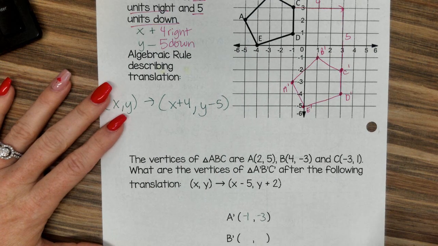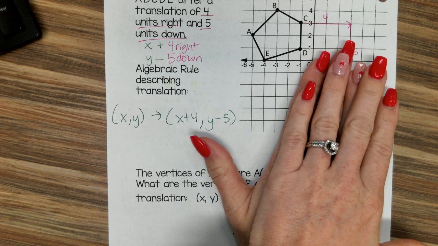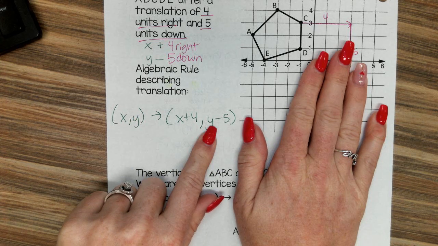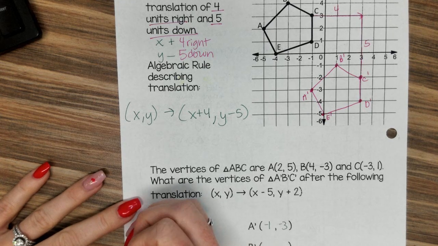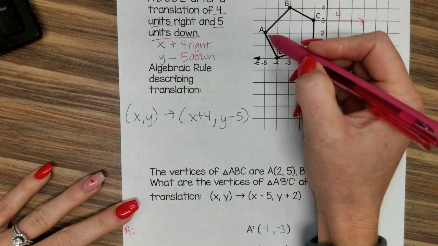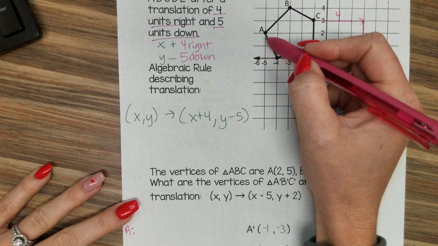Now, pretend you had not graphed it. Are y'all with me? Pretend we never graphed this shape. Could I find the coordinates just by applying this rule? Yeah. So let's pretend we didn't graph it, okay? You take your old A and you say, what were the coordinates of the x value of this A? Everybody look at this A. Where am I at on the x-axis?